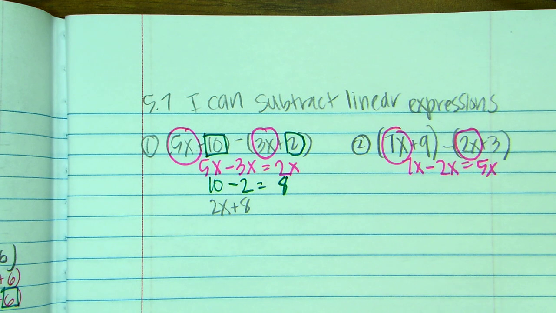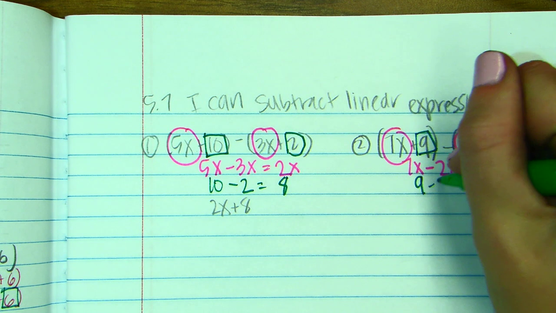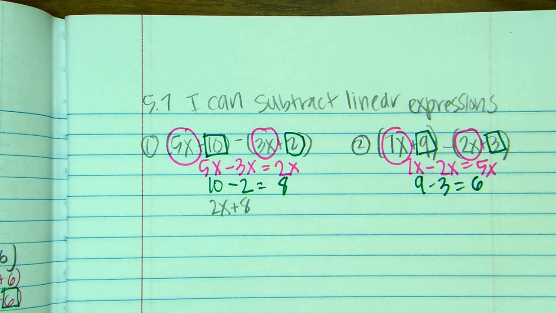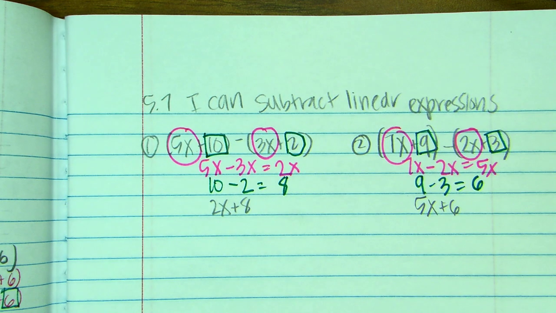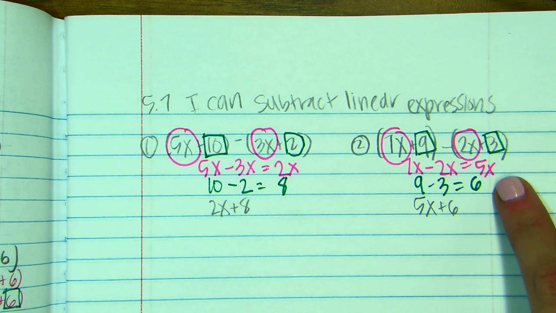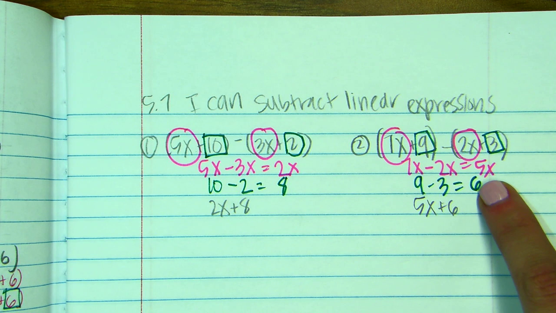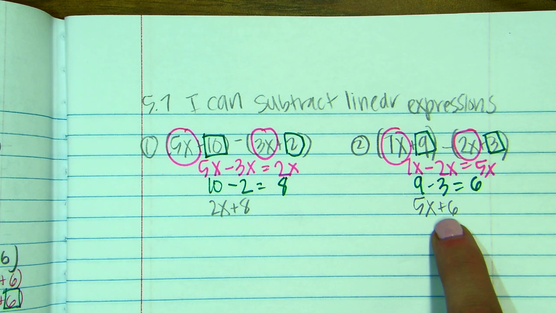And then we'll look at our constant terms and do 9 minus 3, which is 6. So when I put this together into one expression, my solution is 5x plus 6. Because I have a 5x here and a positive 6 here. We already subtracted here and here. We don't need subtraction there.